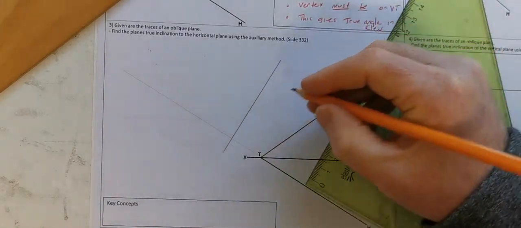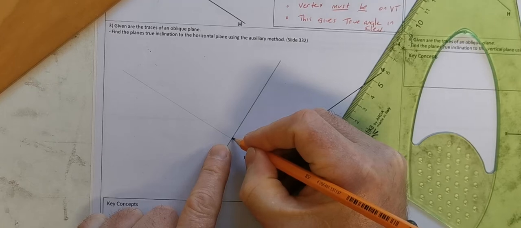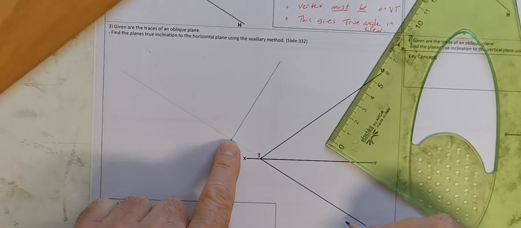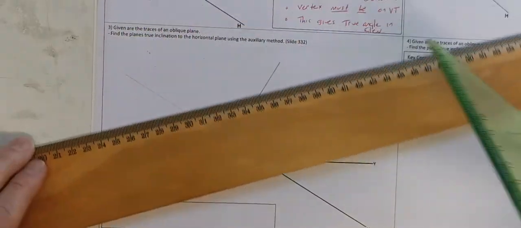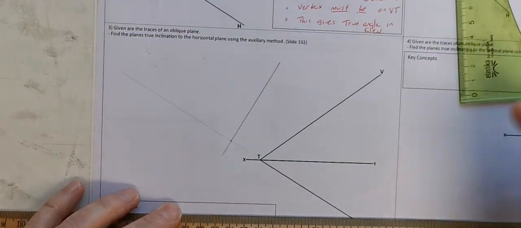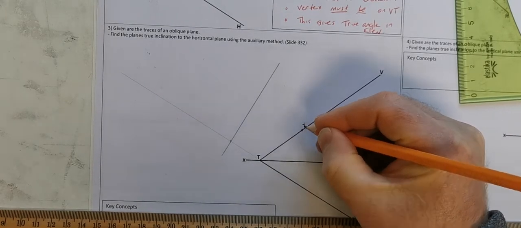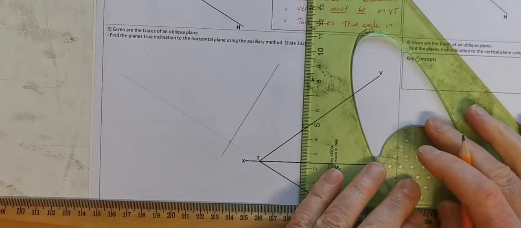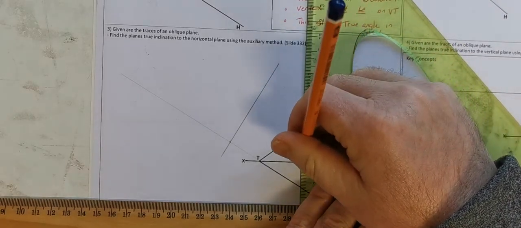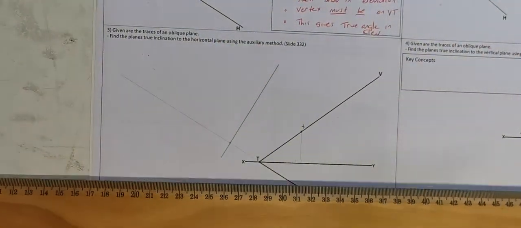We know now that the oblique plane is going to start here, but we need a height for it. So what you need to do is pick any point X here on the vertical trace, bring that down to the plane, and we're going to project that up now at the same angle.